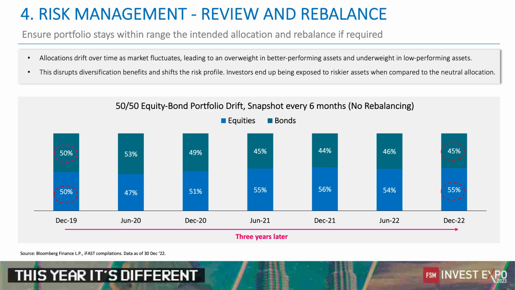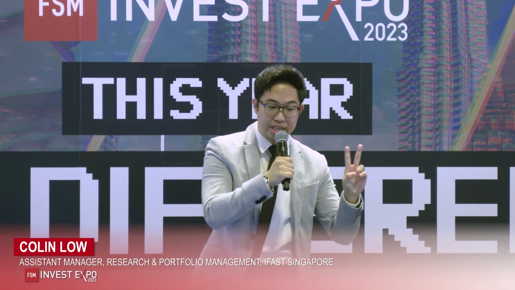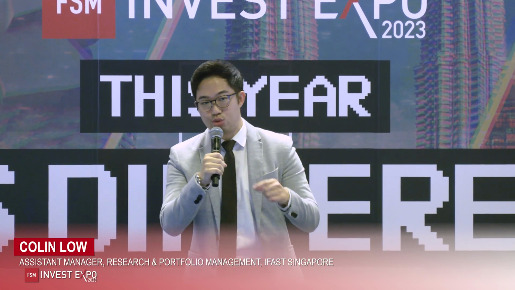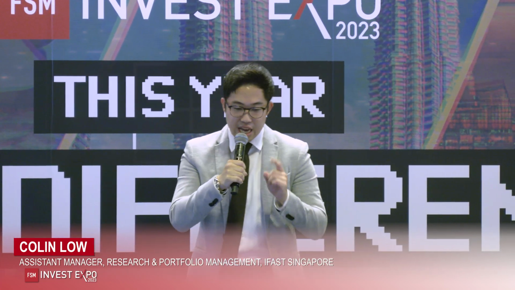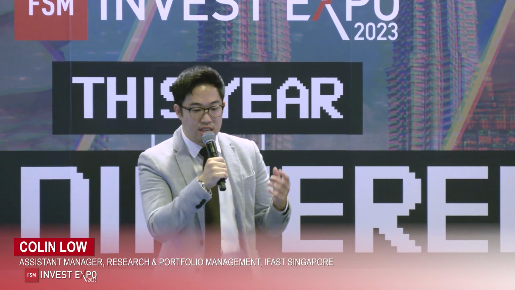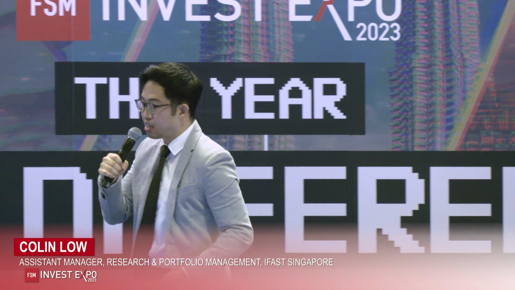So by the end of December 2022, by the end of last month, your portfolio would end up being 45% bonds and 55% equities, which is a significant drift from your intended allocation. So for investors, this means two things. Firstly, the diversification purpose that you set out to achieve is now eroded. And secondly, the portfolio's risk profile has also shifted, and investors will end up being more exposed to the better performing asset, which often has a higher risk, and in this case, equities itself.